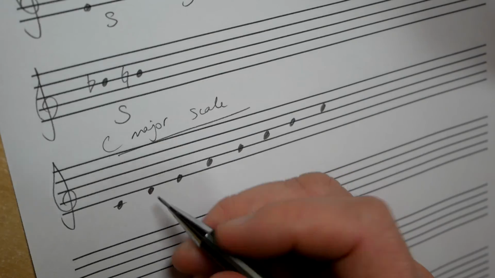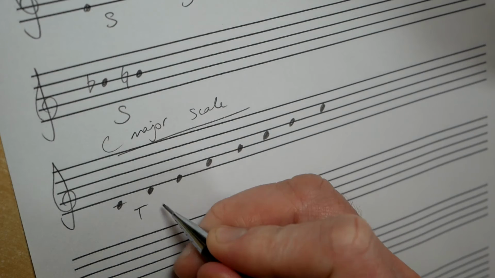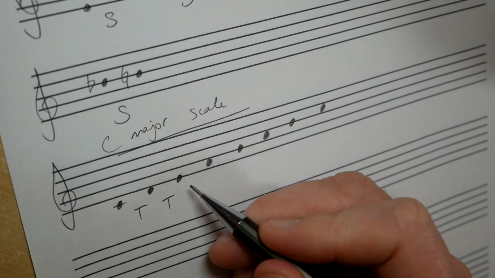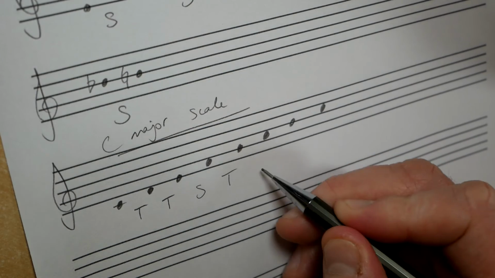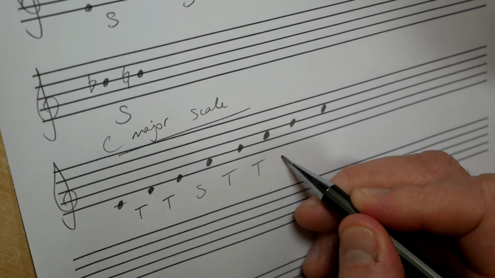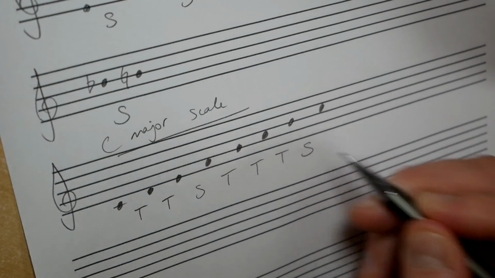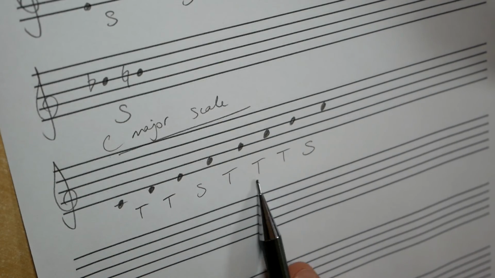And if I just go through the intervals there, or the tones and the semitones, so C to D is a tone, D to E is a tone, E to F we said earlier, semitone, F to G, tone, G to A is a tone, A to B is a tone, B to C is a semitone. So there you go, that's that order that we talked about. Tone, tone, semitone, tone, tone, tone, semitone. As I say, always the same in any key or scale, whichever note you start from.